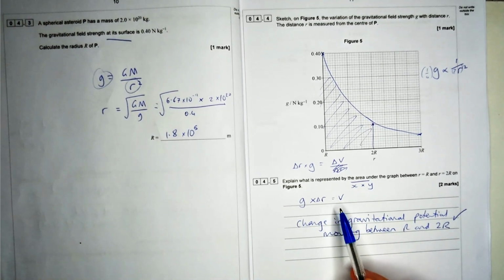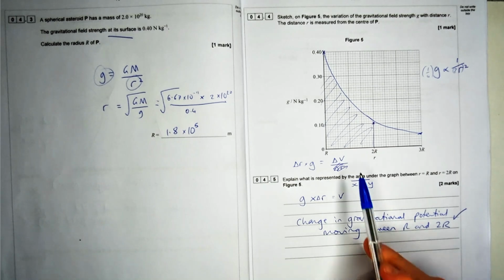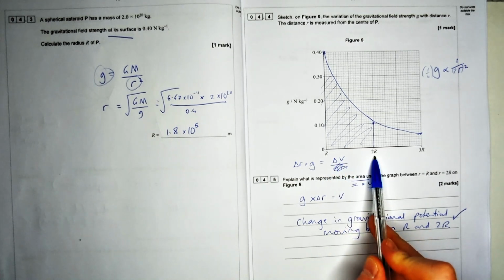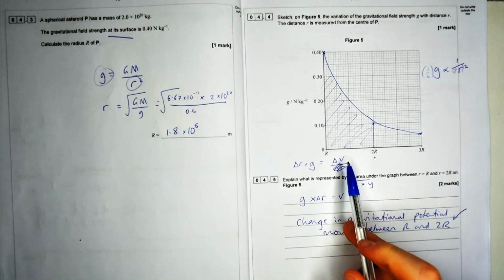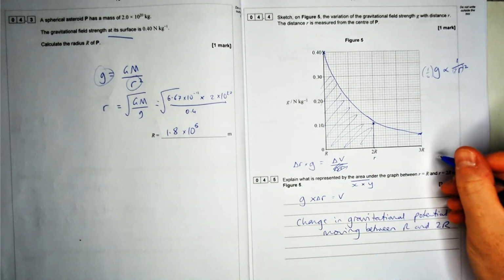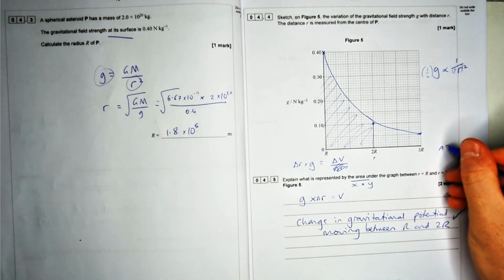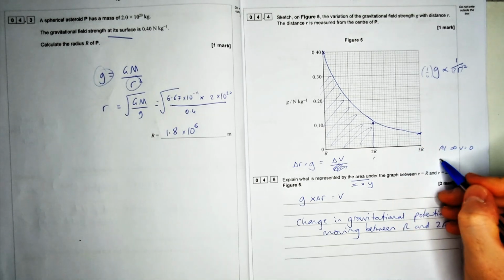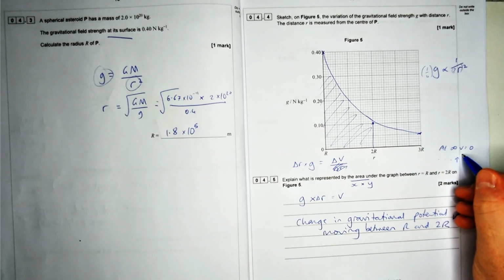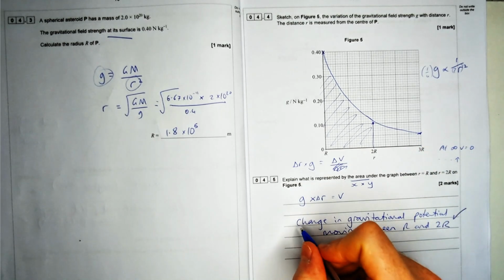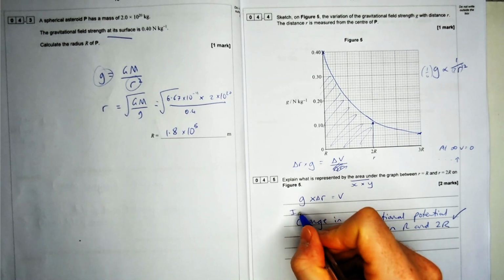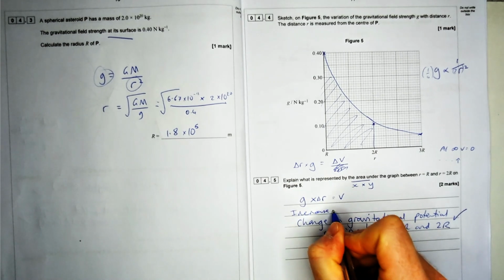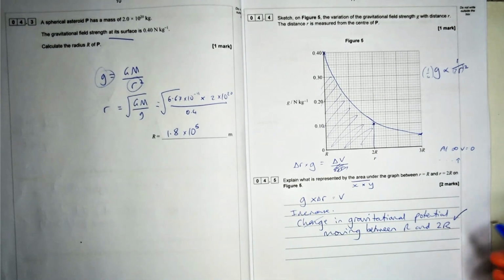Now, actually, the second mark for this question is to figure out, is it an increase or a decrease? So it's getting further and further away from R, so the potential is actually increasing. Potential at infinity, V, is zero. So anything that's getting closer to that means it's increasing, but it's still negative. So it's going to be an increase to get to that point instead of a change.